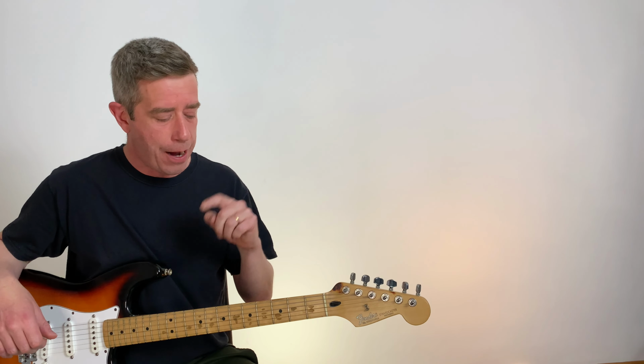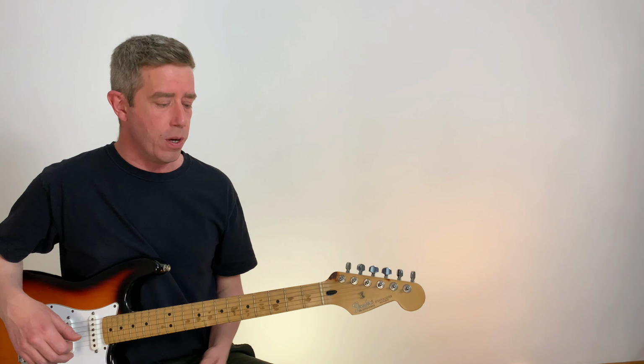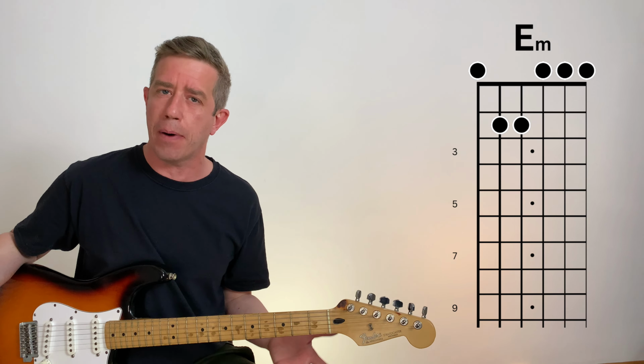So let me break it down, because you probably watch YouTube videos and be like, I have no idea what they're playing. So let me break that beautiful chord down to its essence so you can understand it and you can play it too. So this chord comes from an E minor shape.